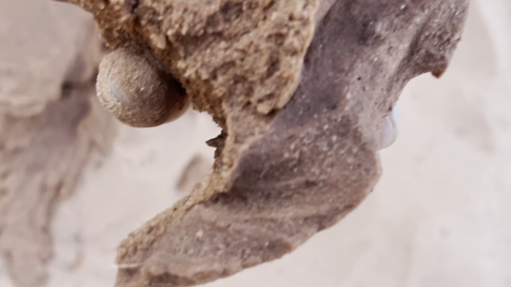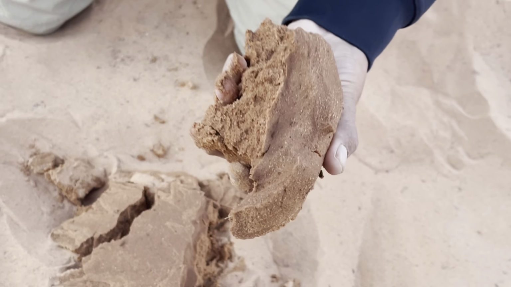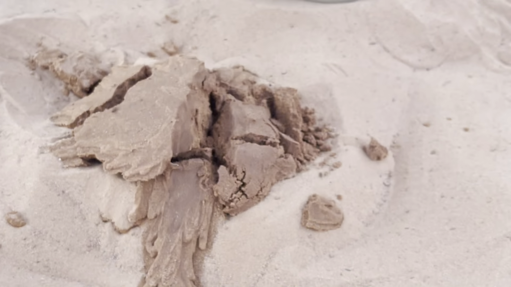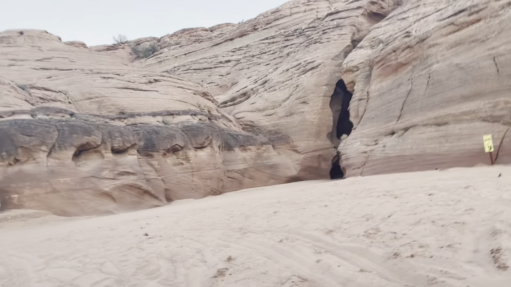Just like inside the rocks, inside the canyon. That's exactly how all that formed out. And all that became a rock. And so eventually, this is carved all the way down. All this is just filled in with sand.